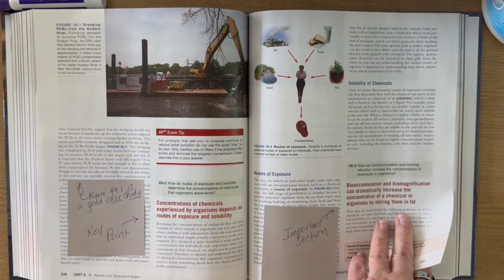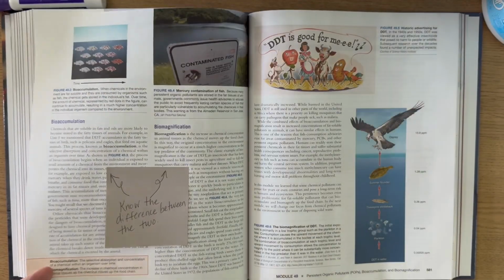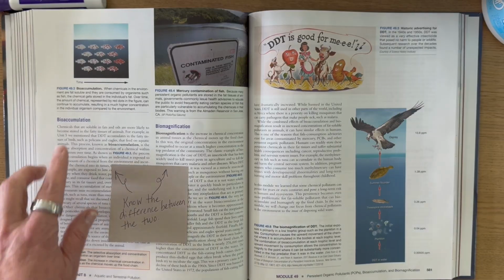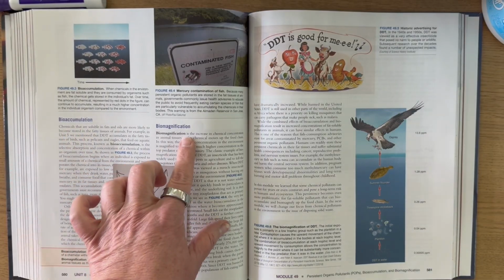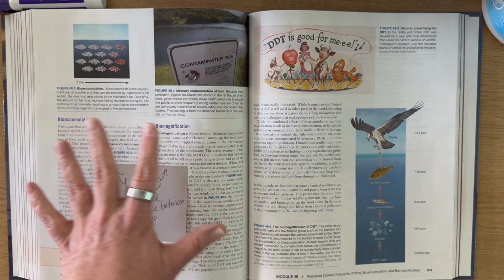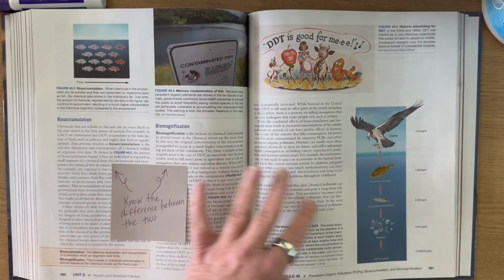And then this last section is a really important section because it goes even further and talks about both bioaccumulation and biomagnification. So make sure you understand the difference between the two and what those both mean.